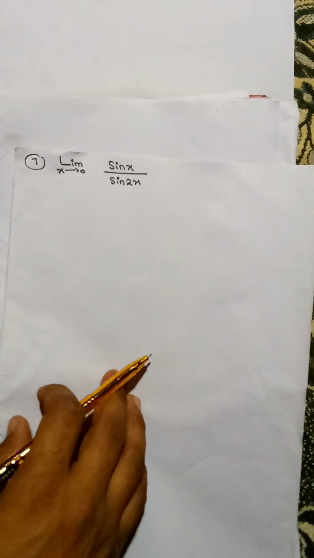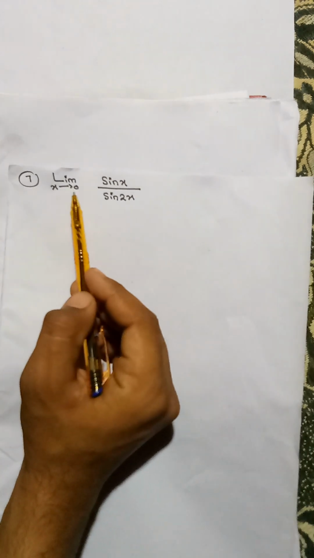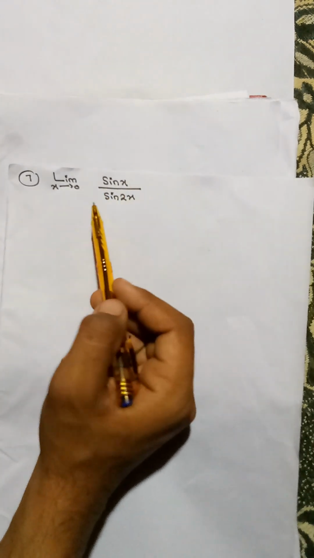So today we have a trigonometric limits question. In this question we have to find limit x tending to 0 sin x over sin 2x. This is a very important question.